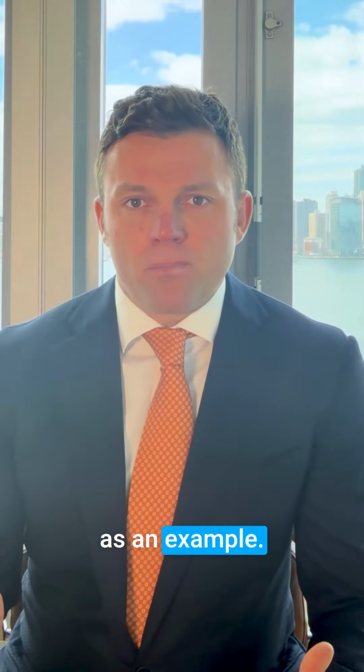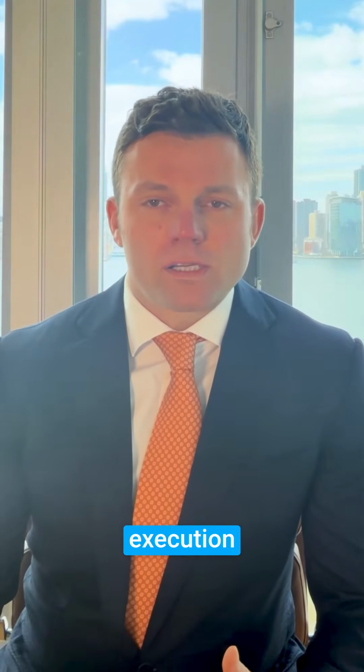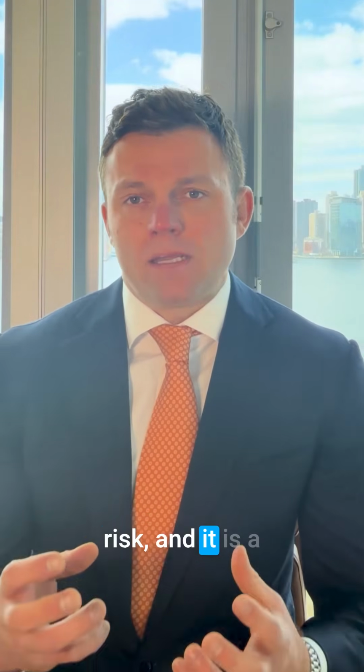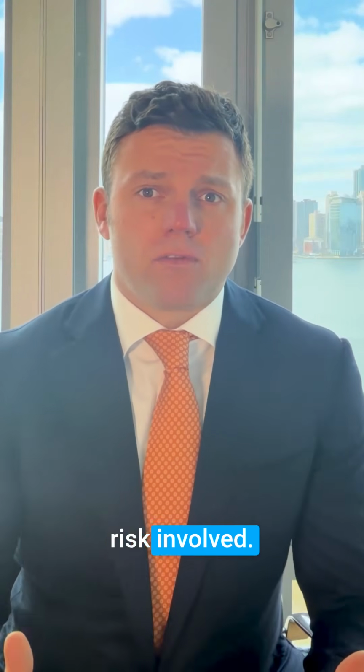As an example, the higher the return, usually there's more execution risk. And it is a sponsor's job, but also an investor's job to understand that execution risk involved.